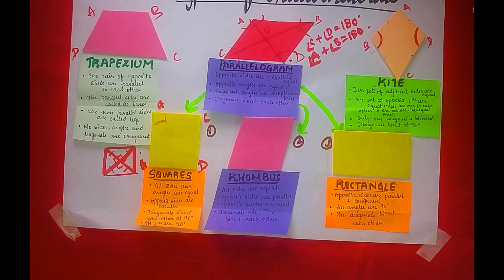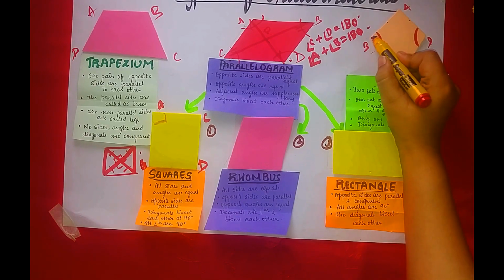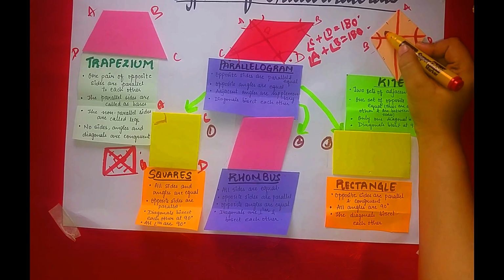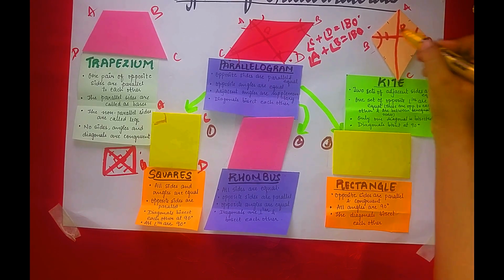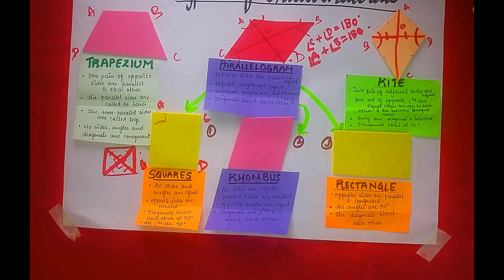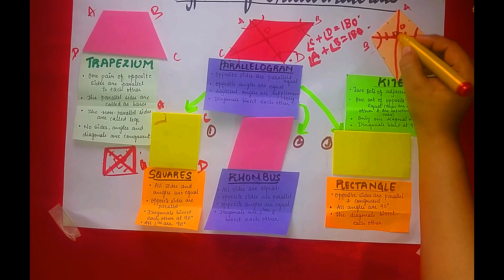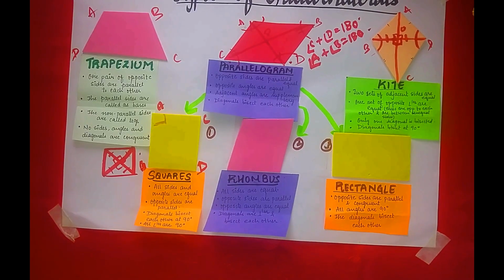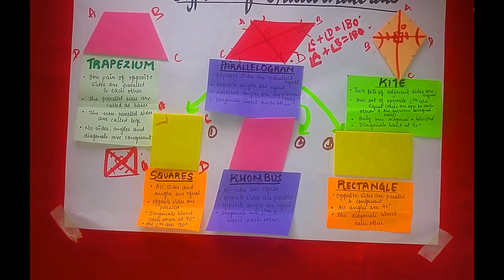Only one diagonal is bisected. That means if I draw two diagonals like this, then only one diagonal is bisected. That is BO is equal to OD. And they bisect each other at 90 degrees. So they form a perpendicular like this. So these are different kinds of quadrilaterals.